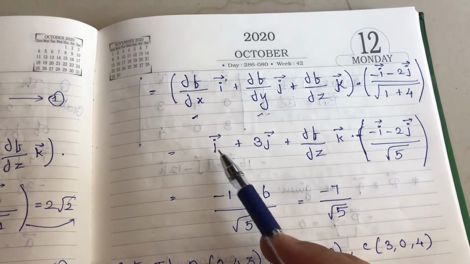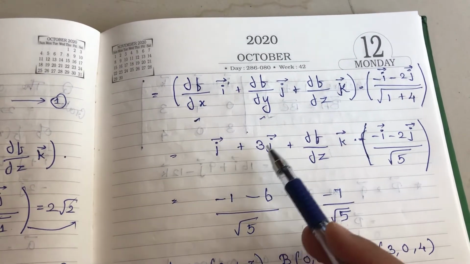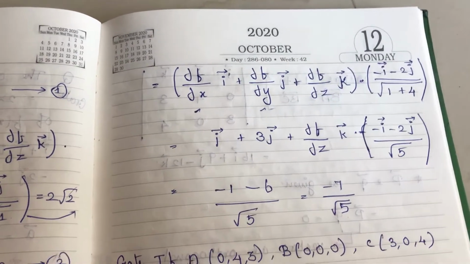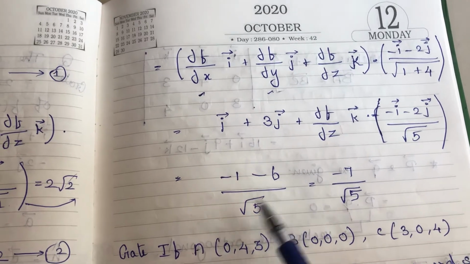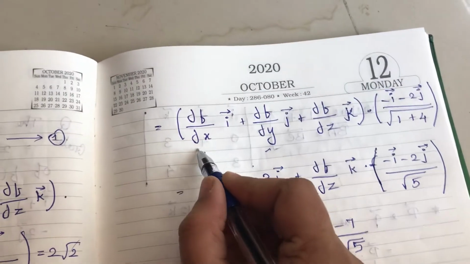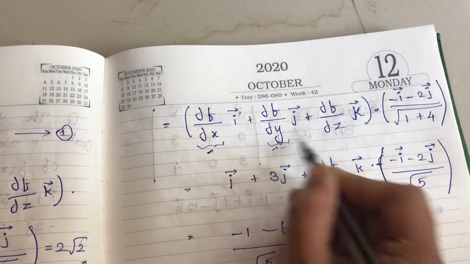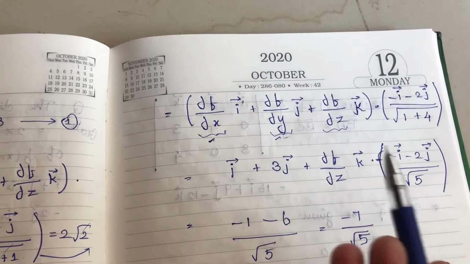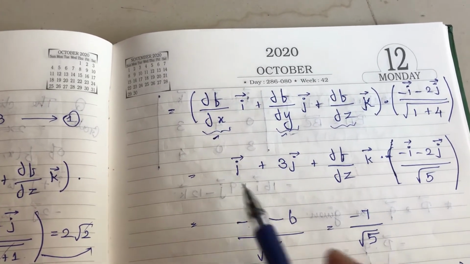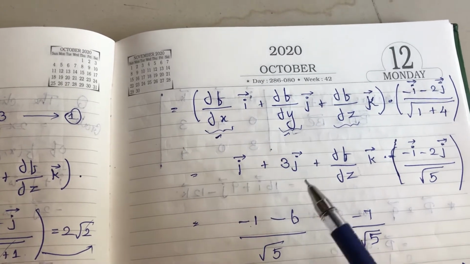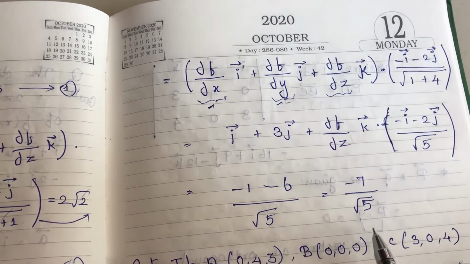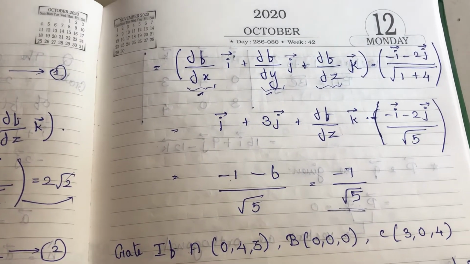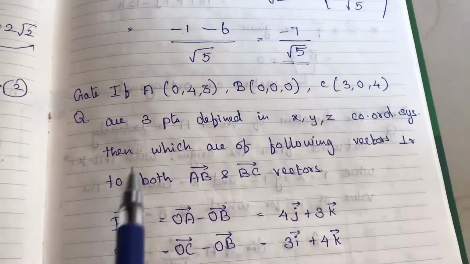So I am just multiplying the i coefficient with the i coefficient and the j. There is no k here, so this term will become 0. So what is it? Minus 1 minus 6 by root 5. You can see here these two terms we have already found, and this is the unknown term. You can include it or you can just omit it because they have given only two functions here. So I know this function, I know this function. Just multiply it, you will get the answer. Okay? Yes. Then we'll move on to the next sum.